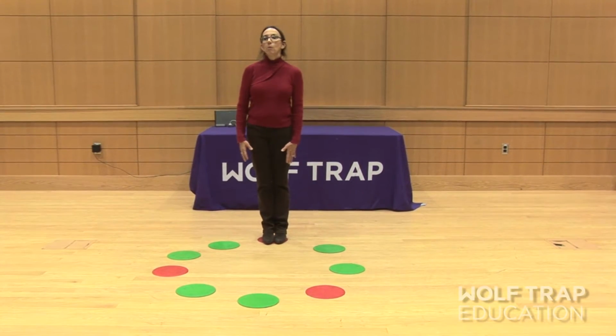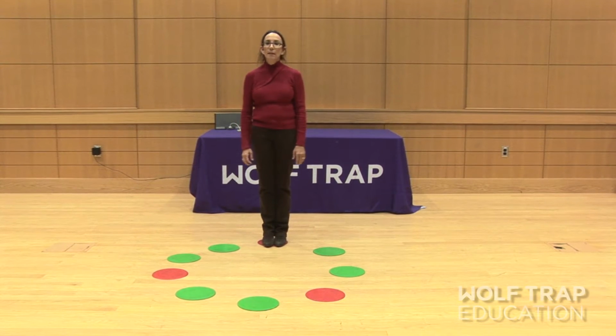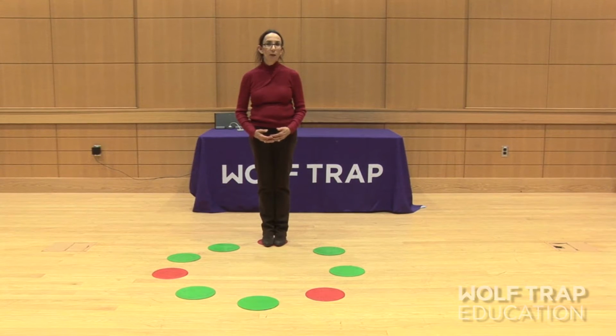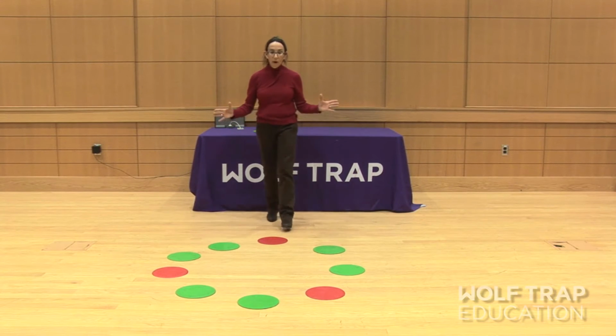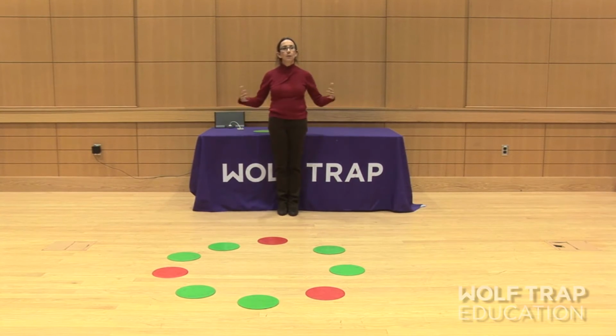This is also a really great example of the math concept of conservation, which is that the quantity remains the same regardless of the form. So when all the children are standing on these 9 polyspots in the center of the circle, we have 9 children dancing. When they travel away, we still have 9 children, but the circle has gotten bigger, or the form is bigger.